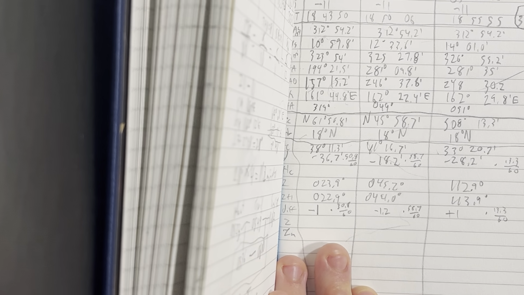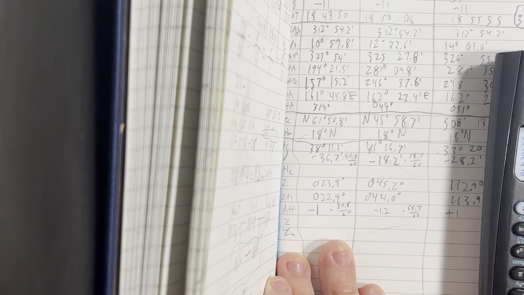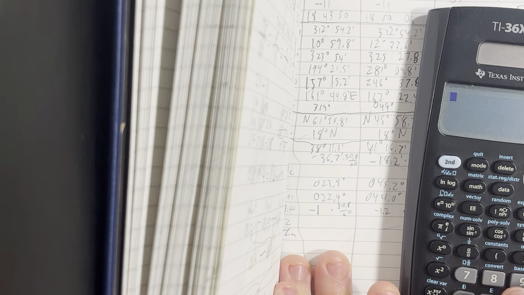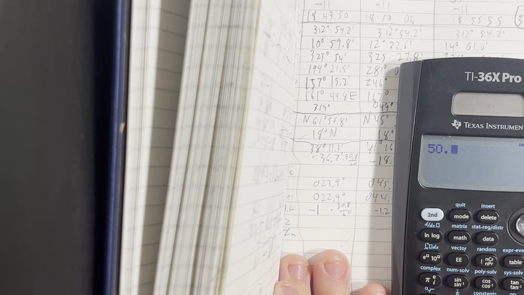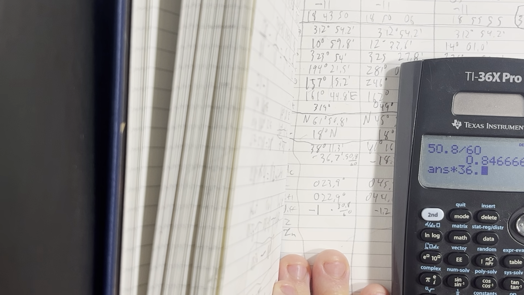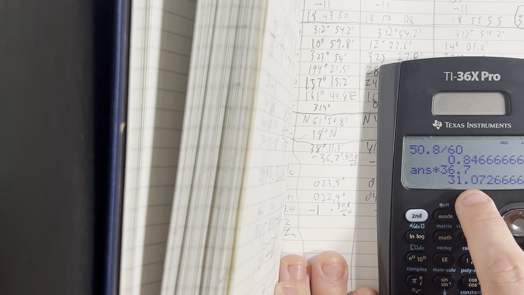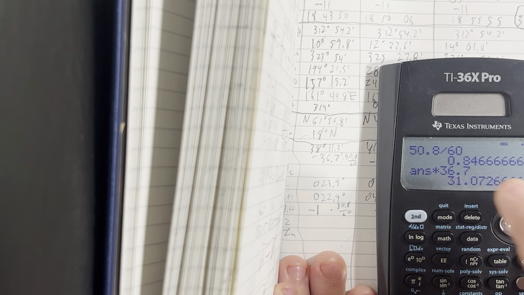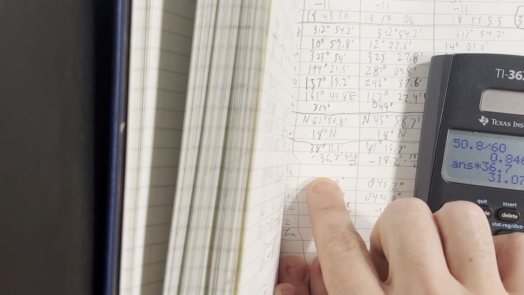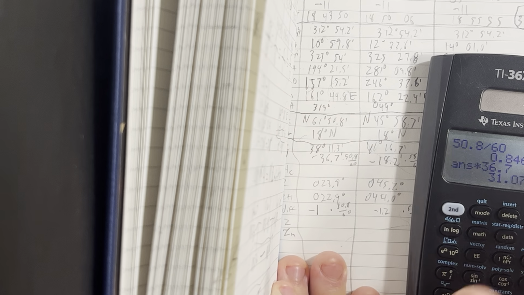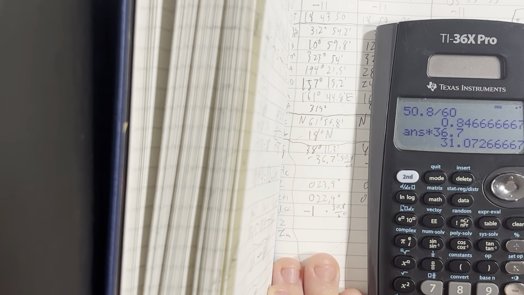All right. Now we can do these interpolations. 50.8 divided by 60 times 36.7 gets us 31.1. We'll round that to 31. I forgot to leave space. Technically, you should write two little d's, so there's space for you to write that. Because I didn't, we're just going to have to immediately apply it.